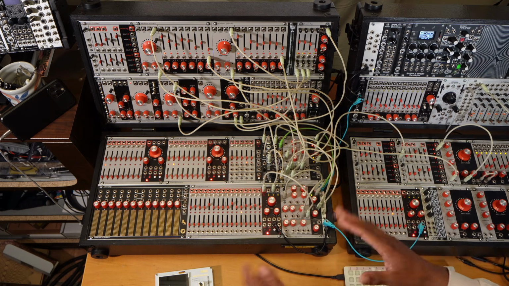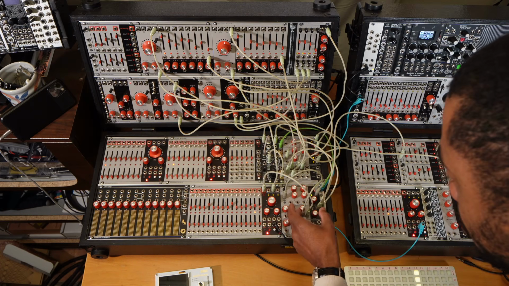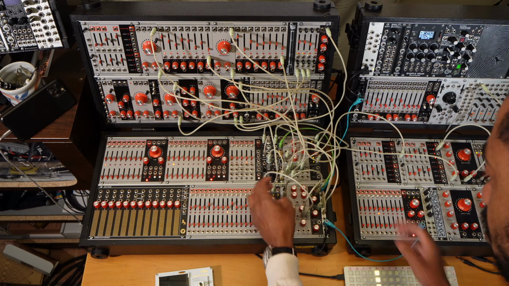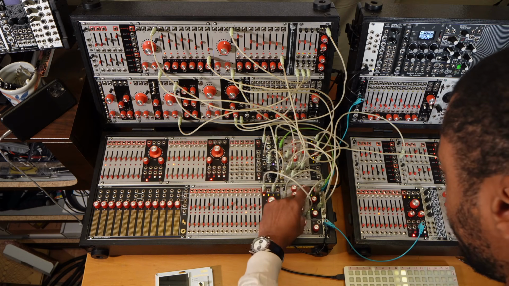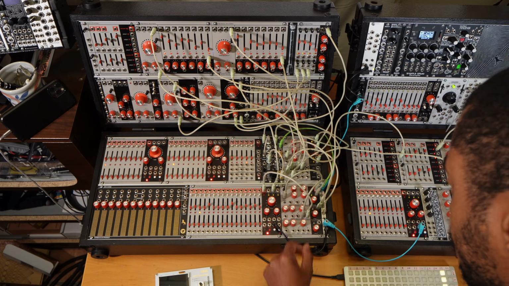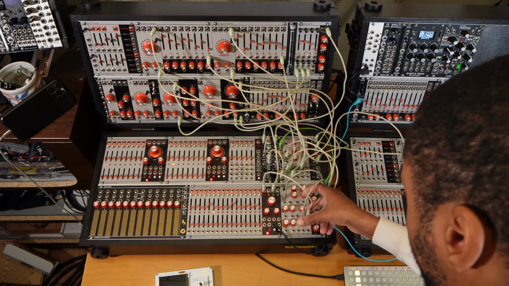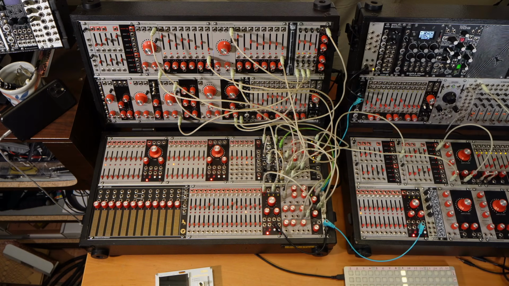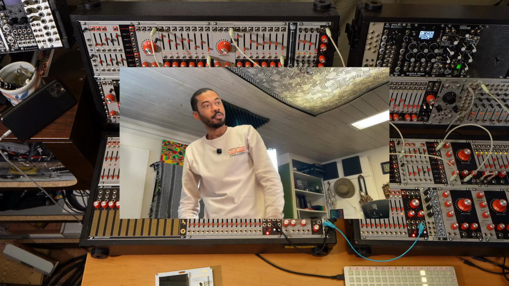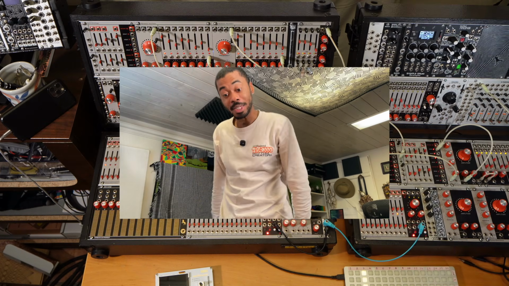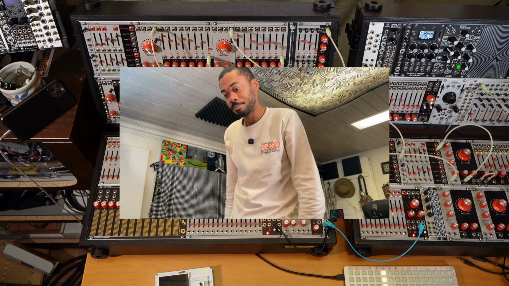Then if you ever want to just go back to the 16th note, you can just turn this, and then back to the gate train. So yeah, gate trains are subtractive sequencing. Yeah, patch notes.